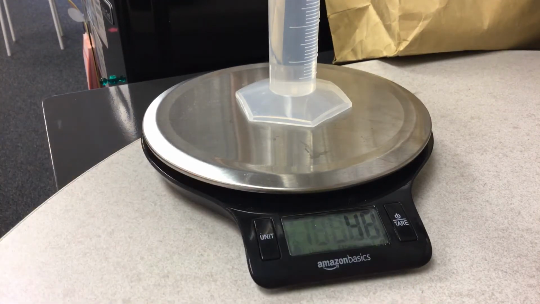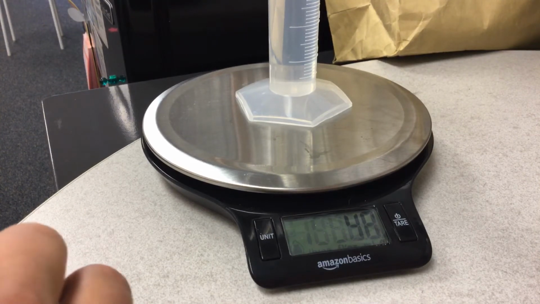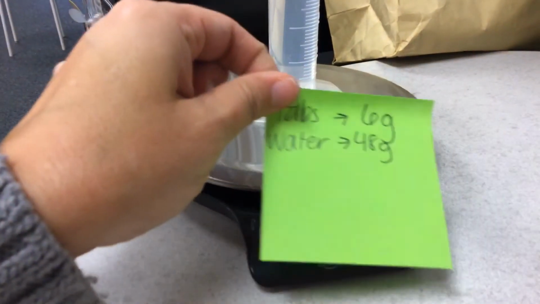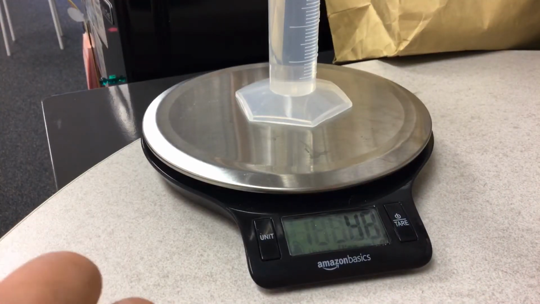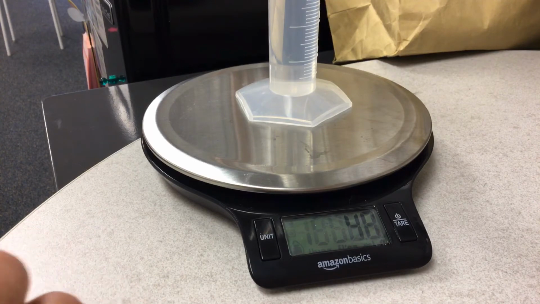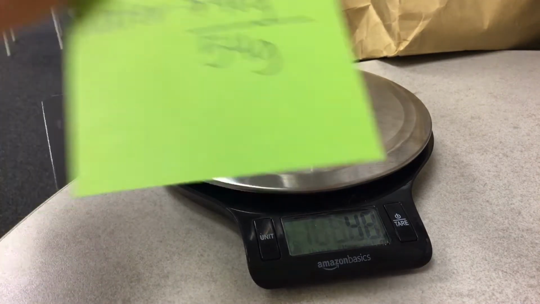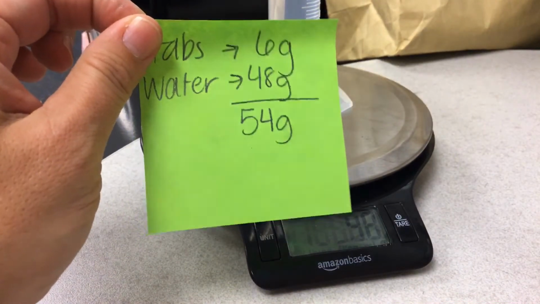So the water is 48 grams. Okay, guys, if I go ahead and I add this up, that 6 plus 48, that means that when I add the tabs and the water, this is going to be 54 grams.